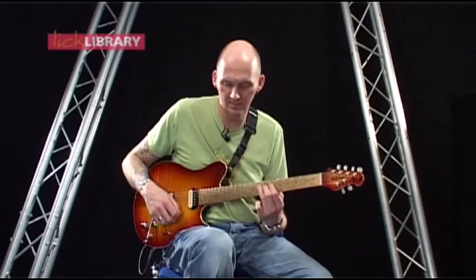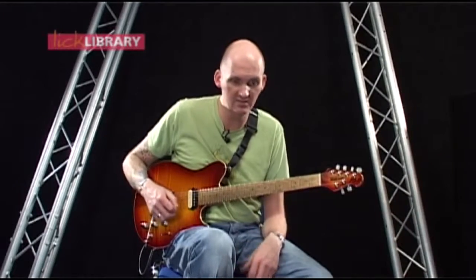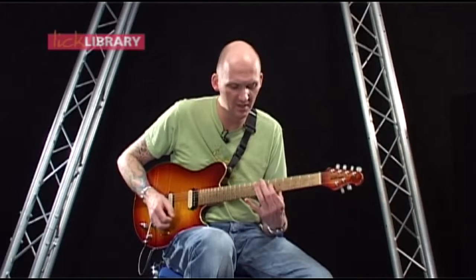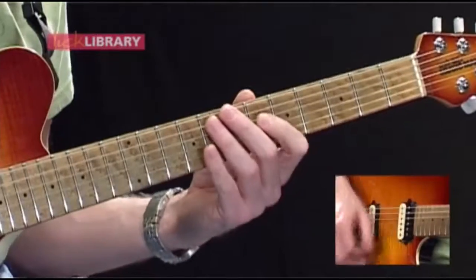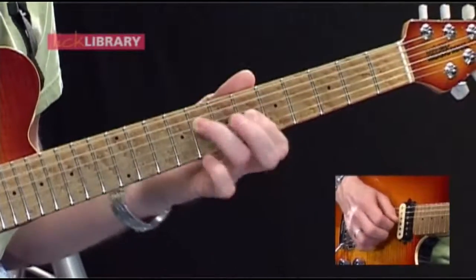So our little lick is just, again, based around the same pentatonic shape, and it's going to be starting from the 6th fret of the D. So I'll play it slowly so you can see the positions. Here we go. 3, 4.